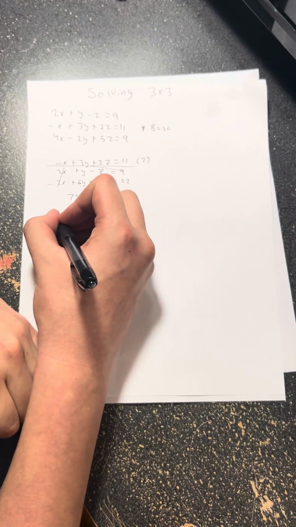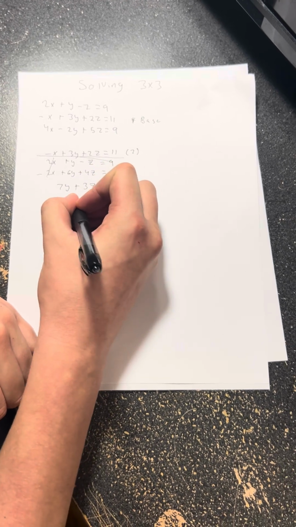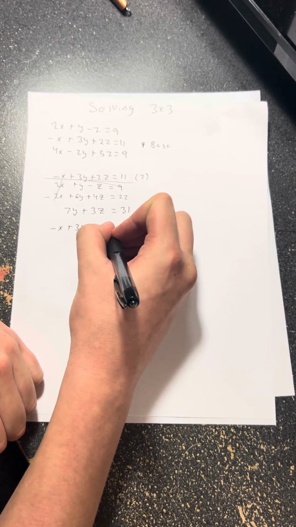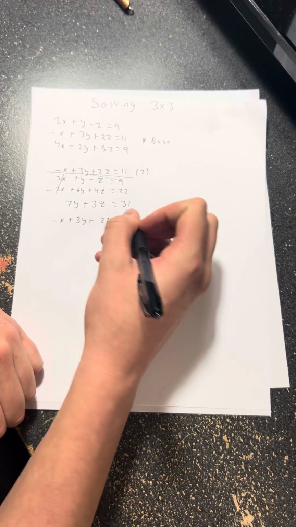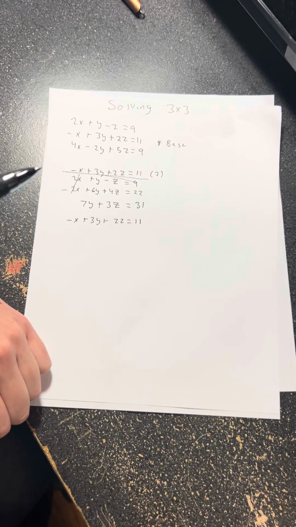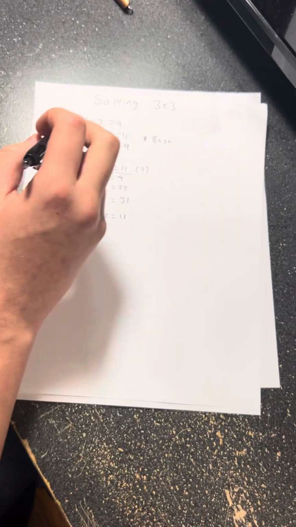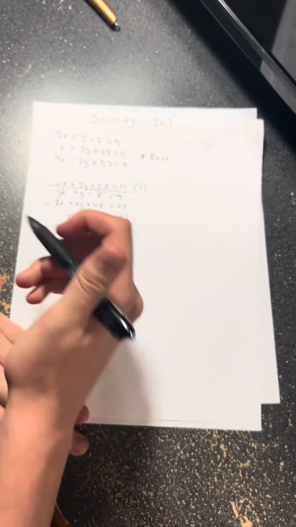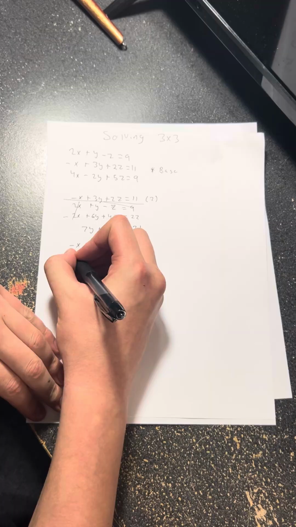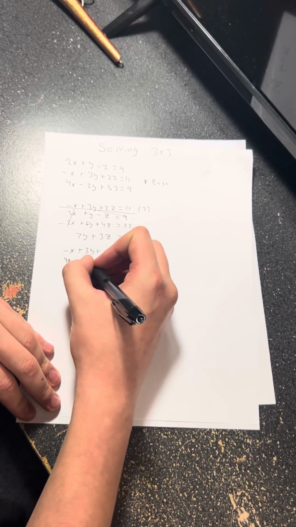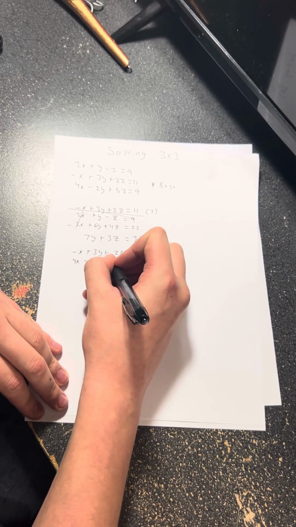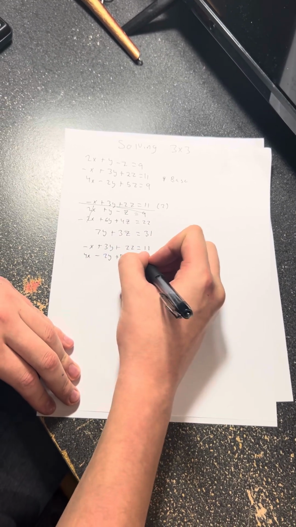Okay, so now your next one. You want to write out the base again: x plus 3y plus 2z equals 11. And now you're going to use this equation right here, 4x minus 2y plus 5z equals 9.